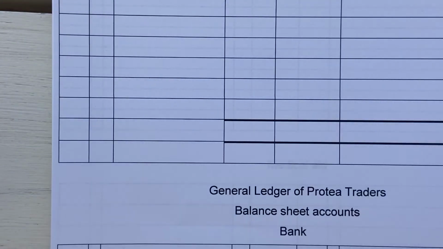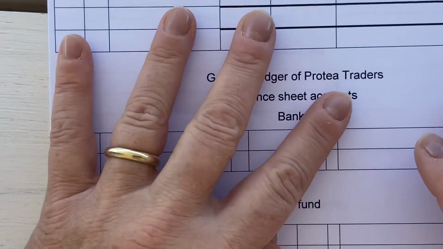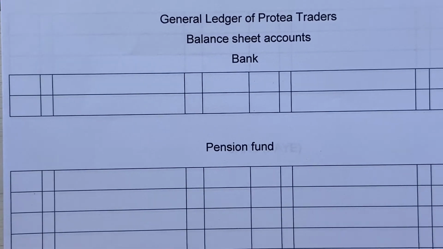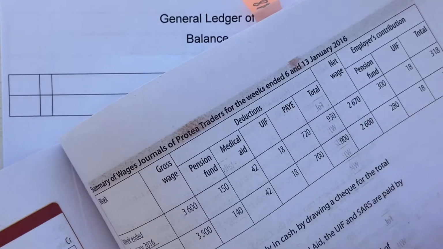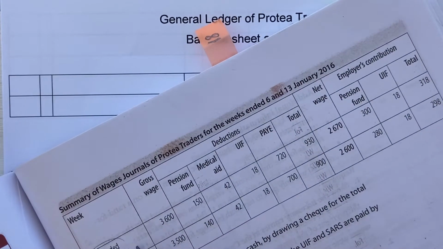Forget about the cash payments journal. You can't use the cash payments journal now. You're not ready for that now. We have to post to the general ledger first. So let's start with the totals, the summary, sorry, this is a bit skew, for the week ended 6 January 2016.